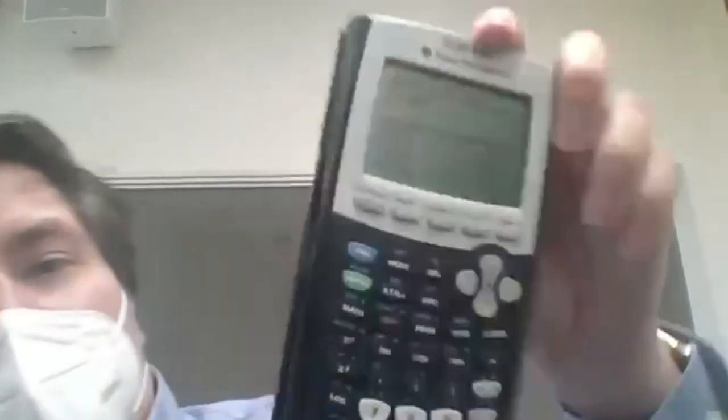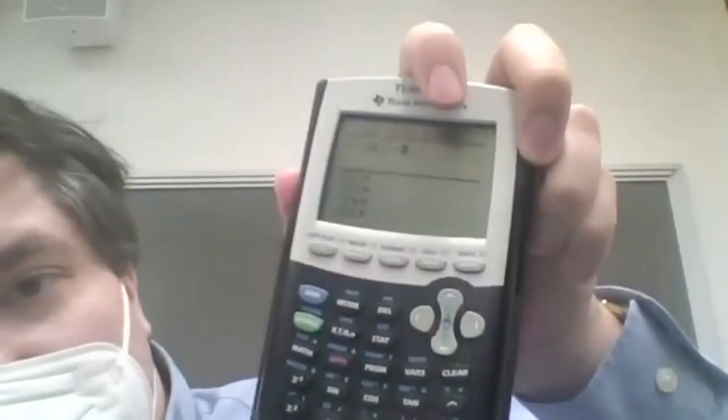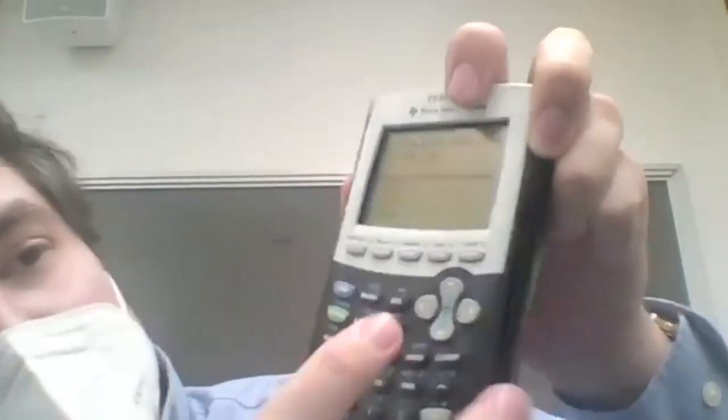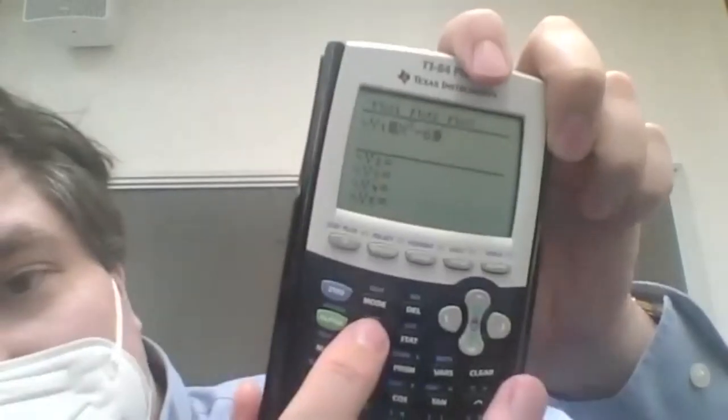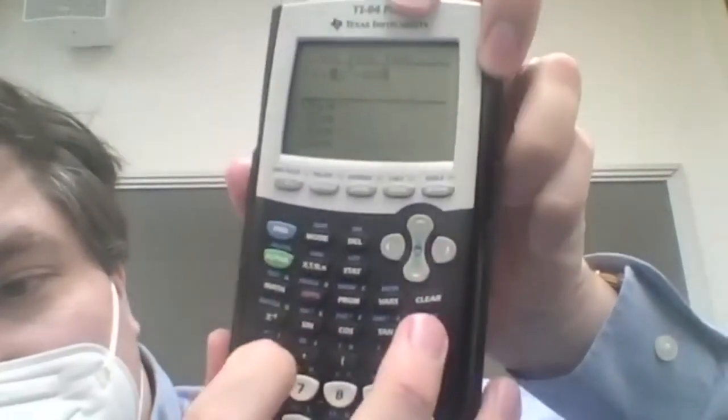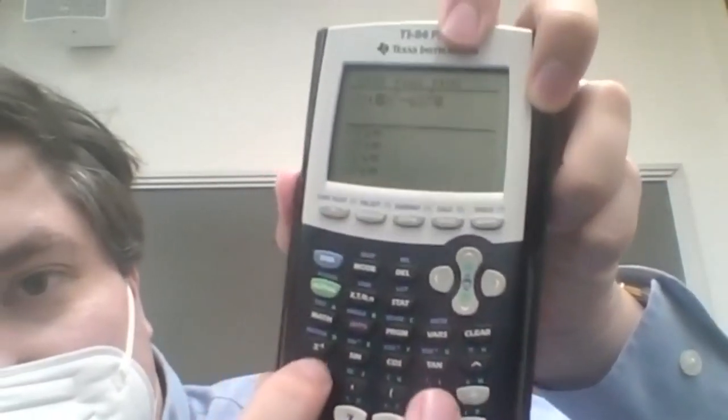What's the next thing? It's minus 6x squared. So we'll just do minus 6. X is right there. And then the squared key is that one.